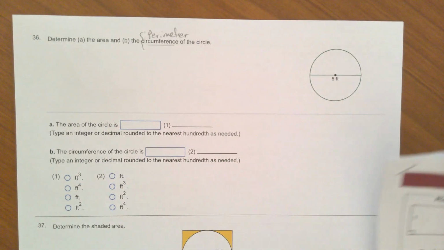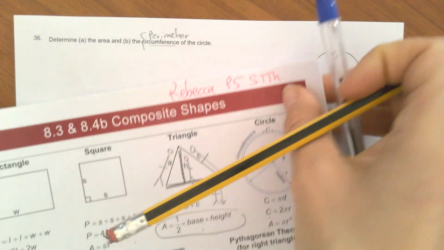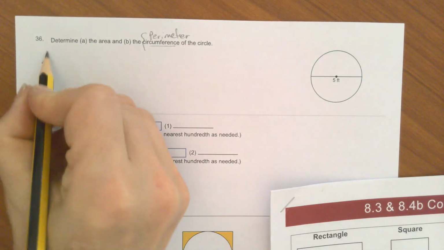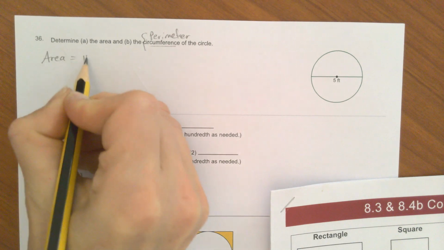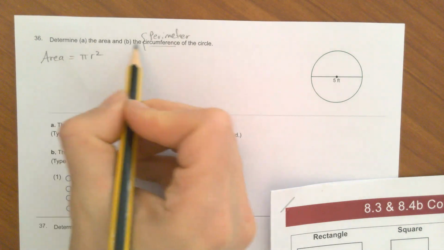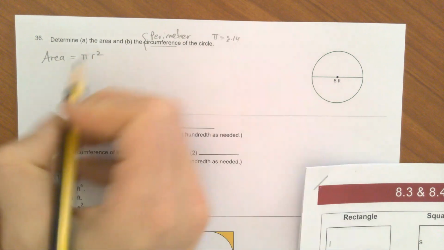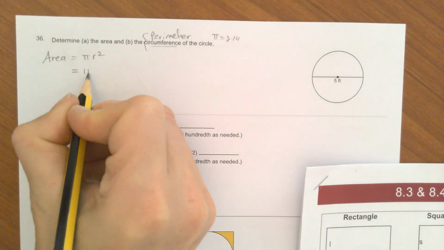So we're going to look at our formula sheet, and area. Area is pi r squared. Okay, so area equals pi r squared. And it doesn't say use pi equals 3.14, so that means I can use the pi button on my calculator. So I'm going to go pi times r.